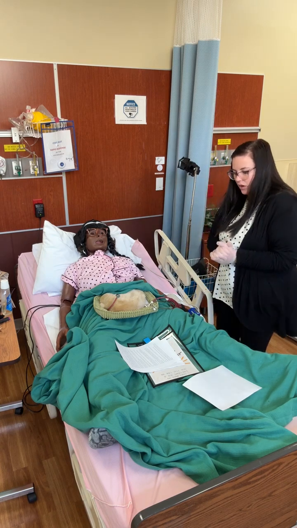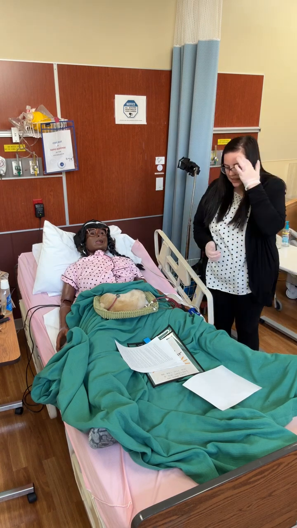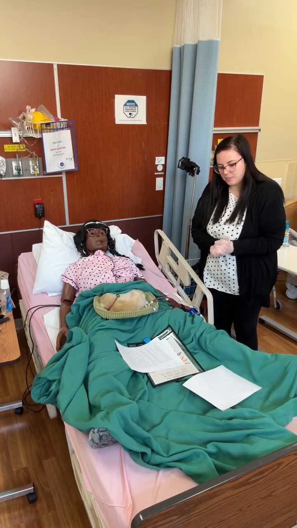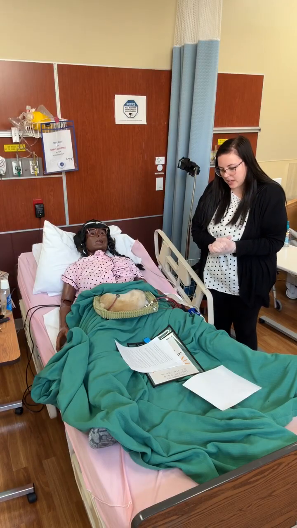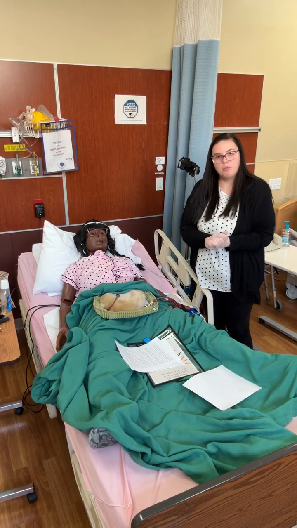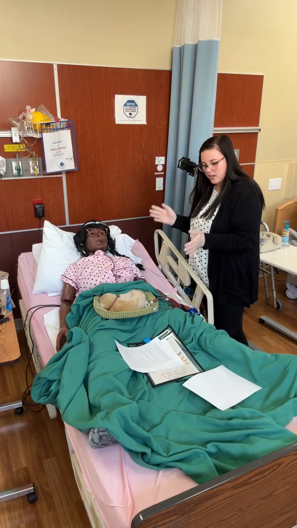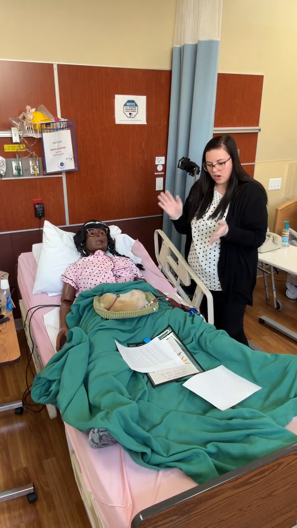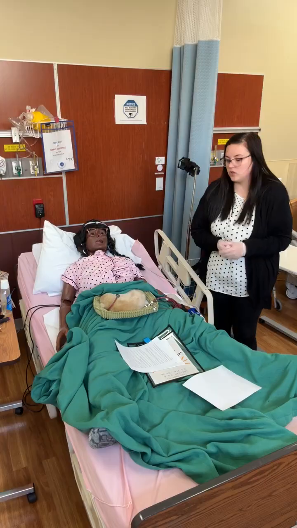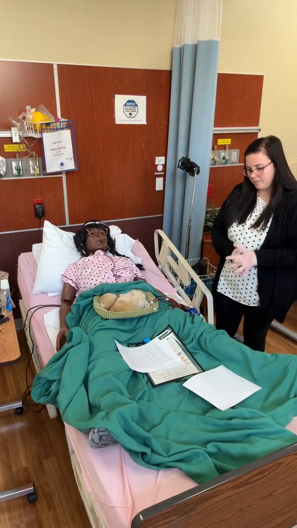When you are doing a head-to-toe assessment, it is important to ask the sim staff for specifics. So, for example, if you want to know if the patient has palpable pulses, this simulator has radial, brachial, femoral, and pedal pulses that you can palpate. So you can go through all those motions and feel them.